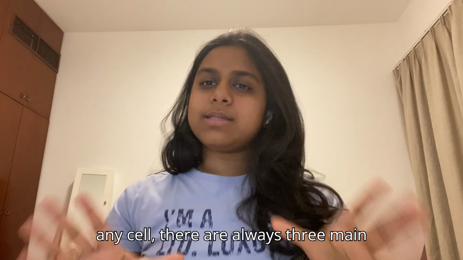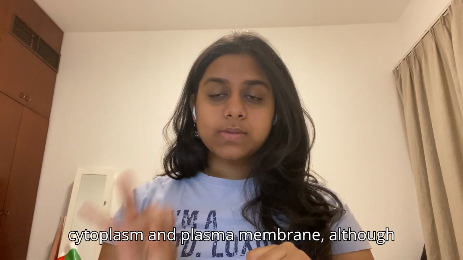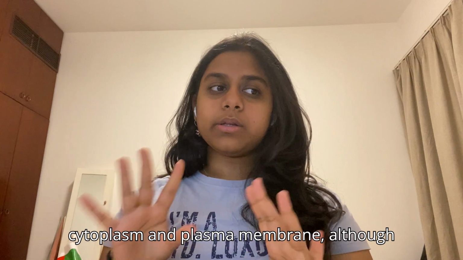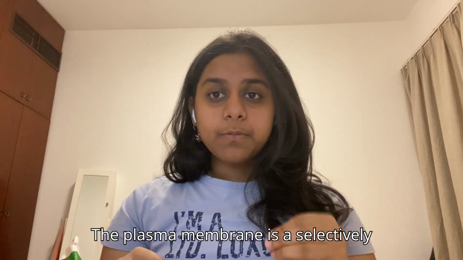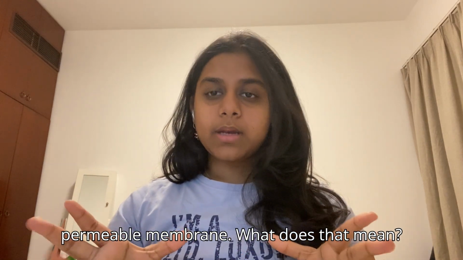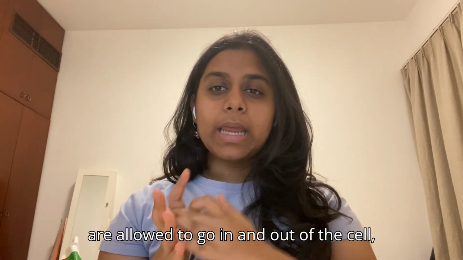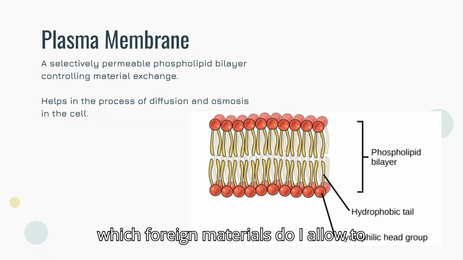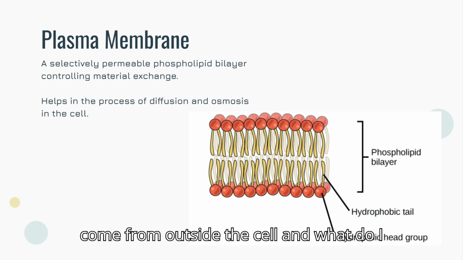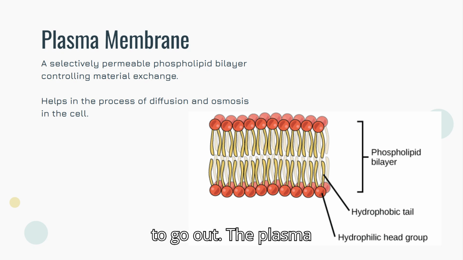So now let's move on to the structural organization of a cell. In any cell, there are always three main components: the nucleus, cytoplasm, and plasma membrane, although these may come in different forms. So let's begin with the plasma membrane. The plasma membrane is a selectively permeable membrane. What does that mean? This means that only certain substances are allowed to go in and out of the cell, and the membrane kind of decides which foreign materials to allow from outside the cell, and what to allow to go from inside the cell to go out.